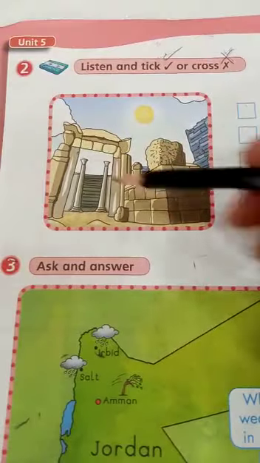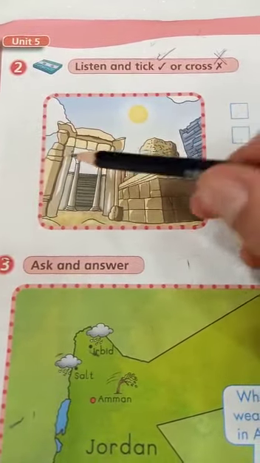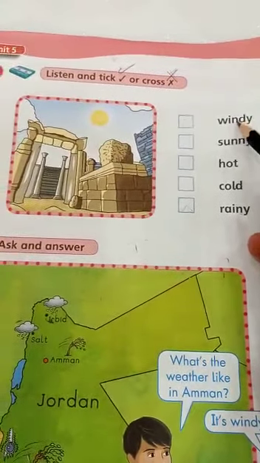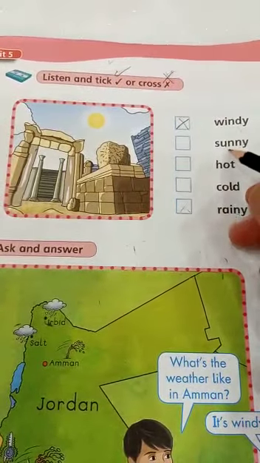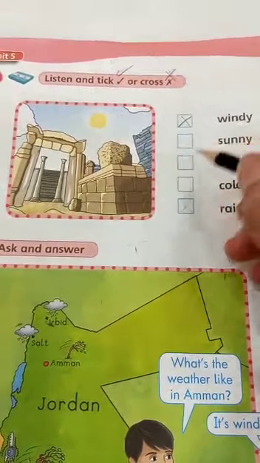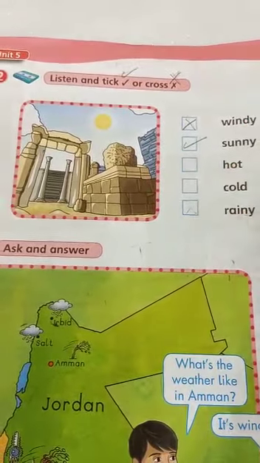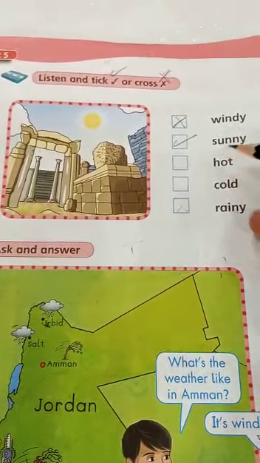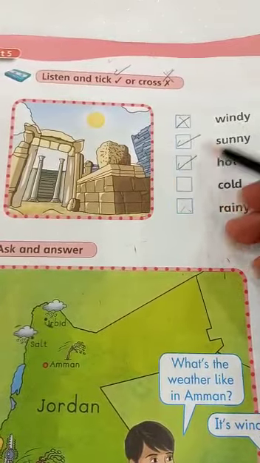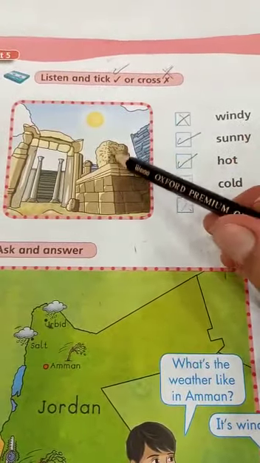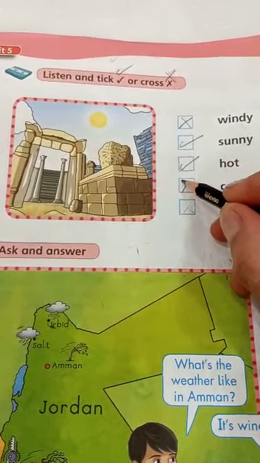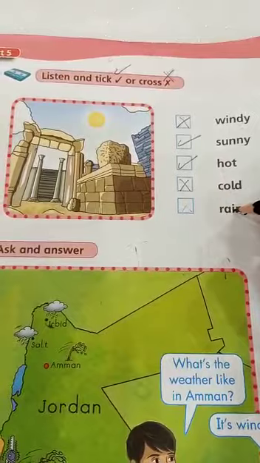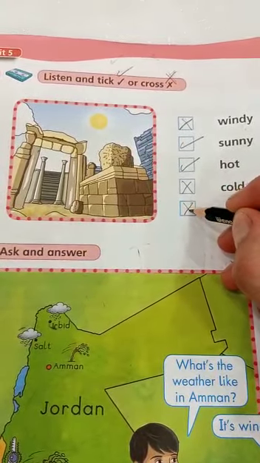What's the weather like in Jerash today? Is it windy? No, it isn't. So write cross. Is it sunny? Look at this picture. Yes, it is. Is it hot? Yes, it is. Is it cold? Look at the picture. No, it isn't. It isn't cold. Is it rainy? No, it isn't. So write cross.